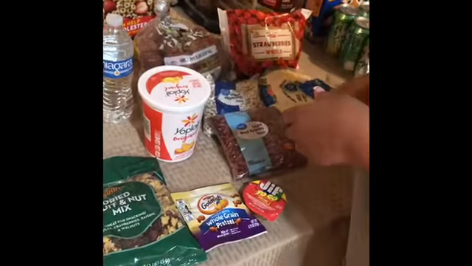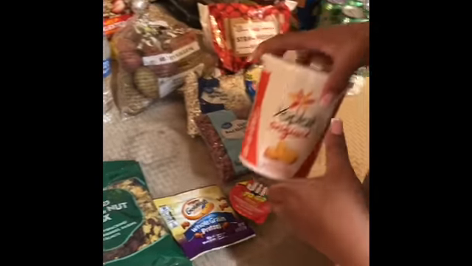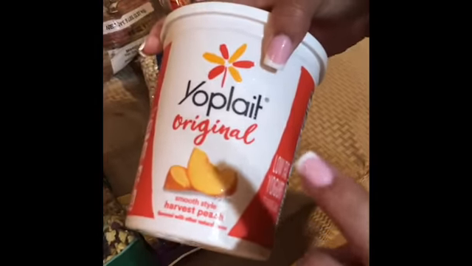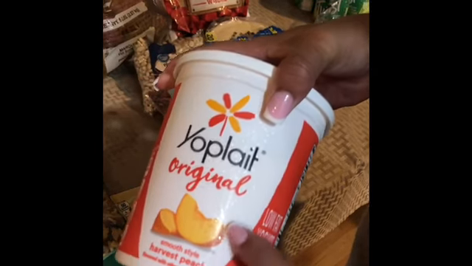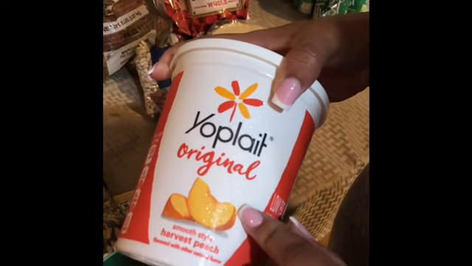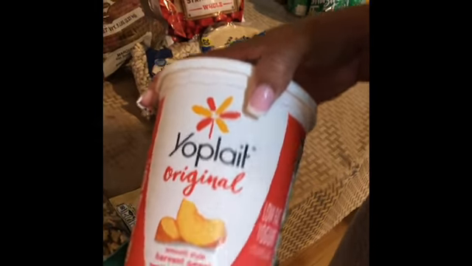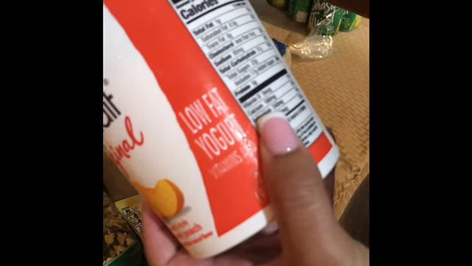Tortillas are bread. That's something you need to include in your diet. And also another great snack or something you could eat for breakfast is yogurt. I suggest you get a plain yogurt, but if you're anything like me, I have to have some type of flavor with it. It still doesn't have a lot of sugar.